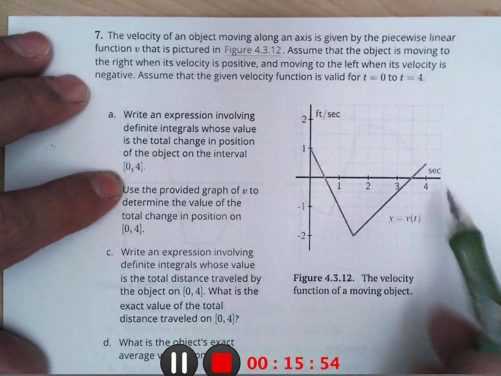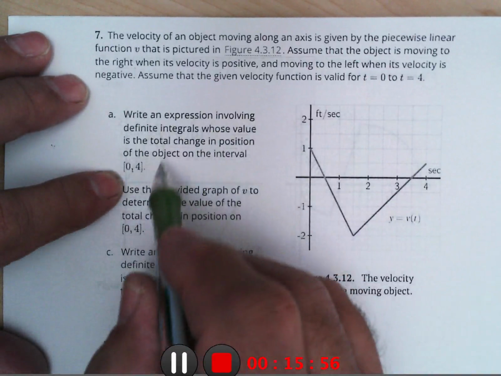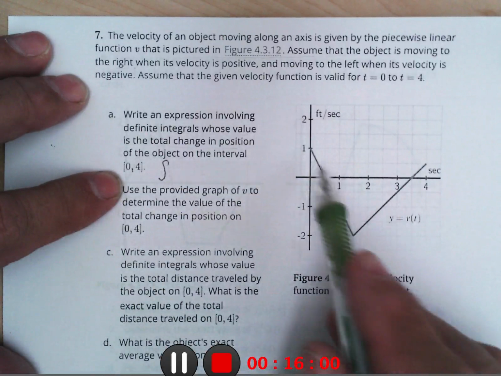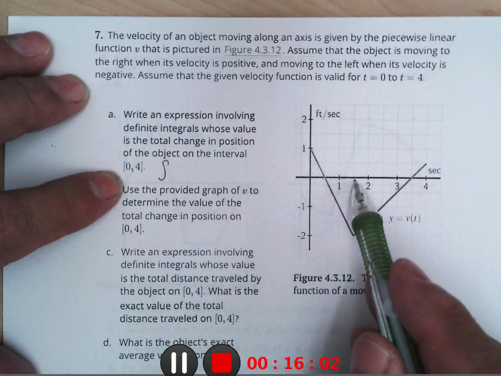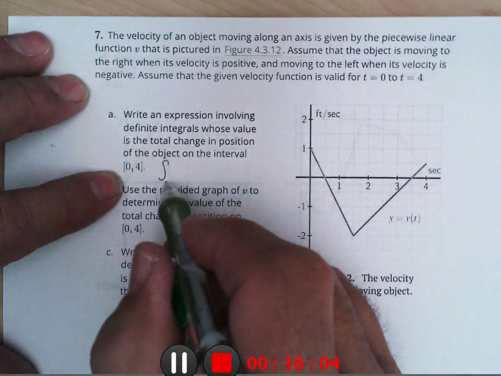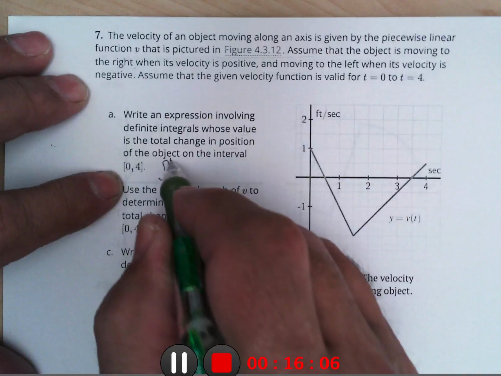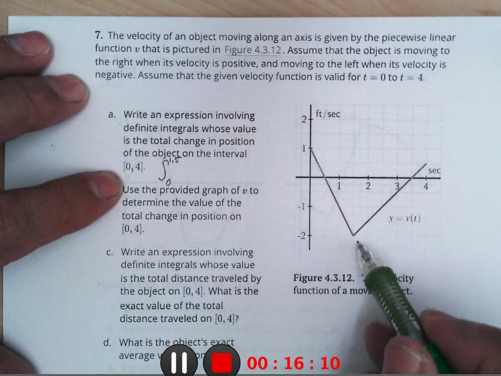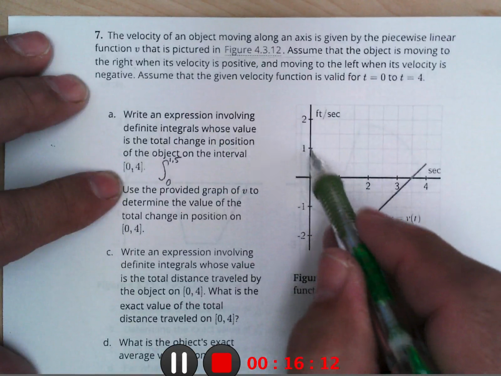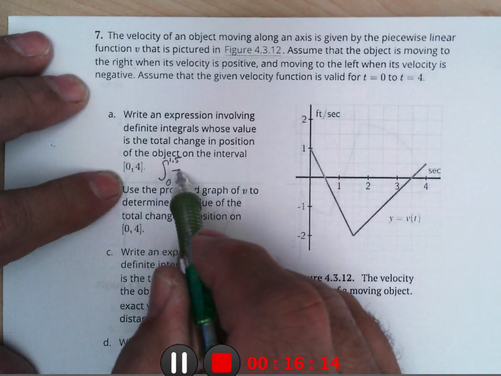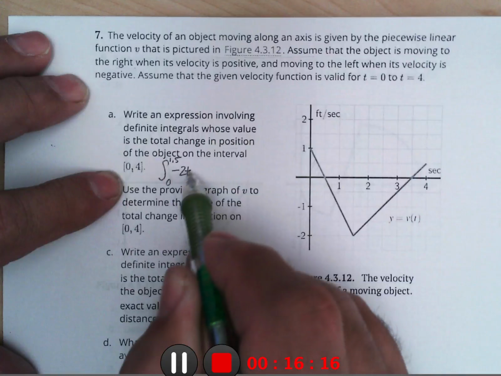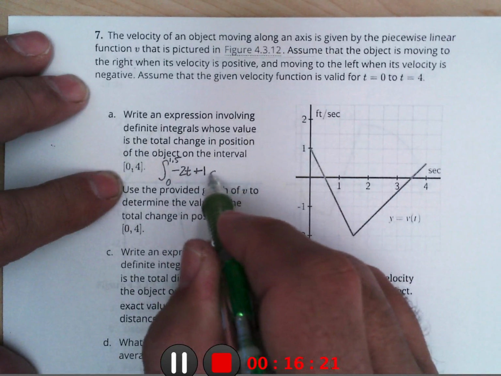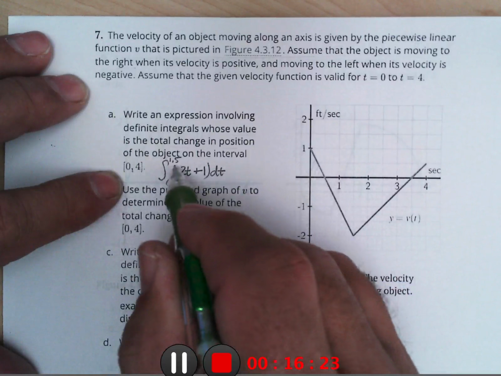Okay, so we would have the integral from 0 to 1.5 of this, which has a -2 slope, and it has a y-intercept of +1. That would give the total change of position.